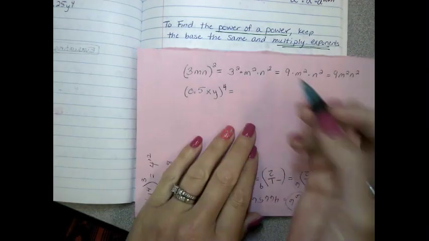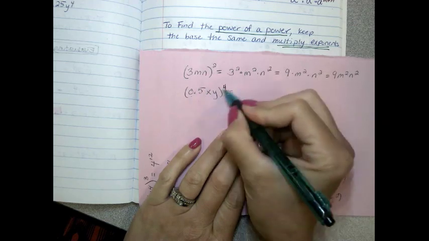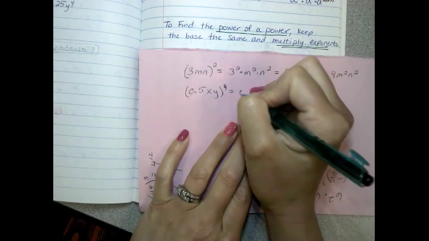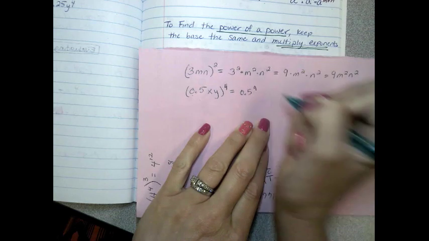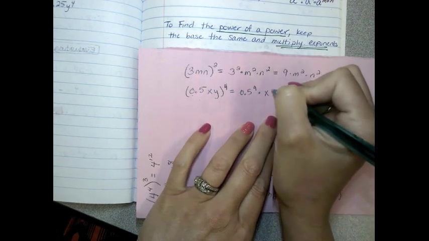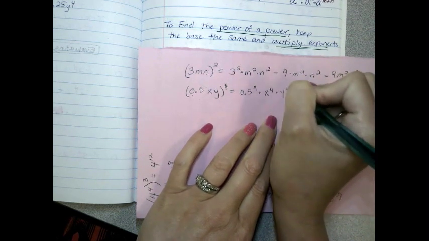Alright. Each one of these will get that power of the 4th. So 0.5 to the 4th power times x to the 4th power times y to the 4th power.